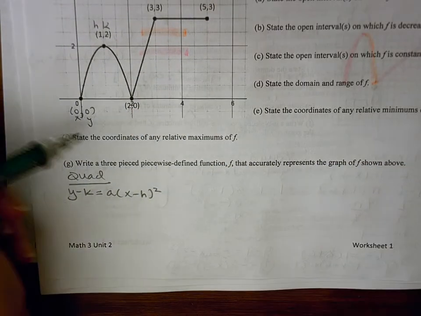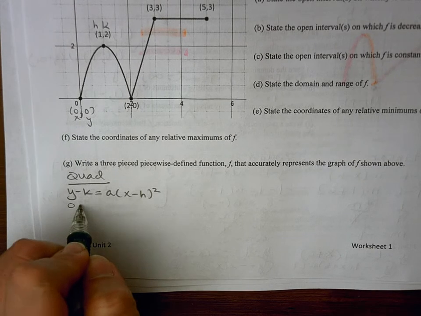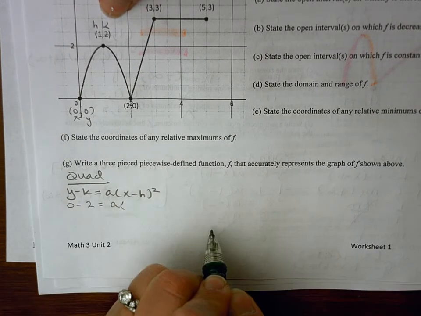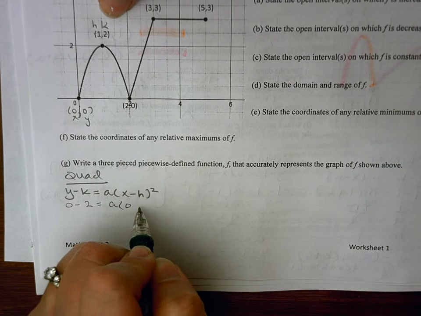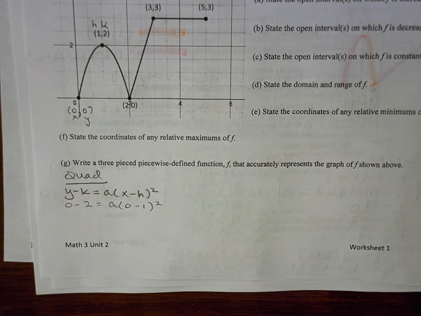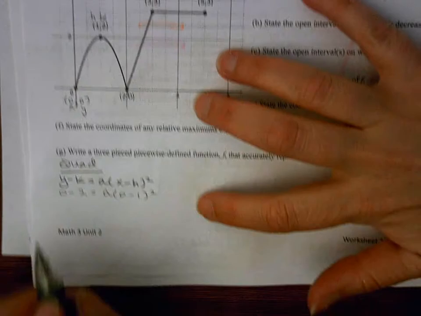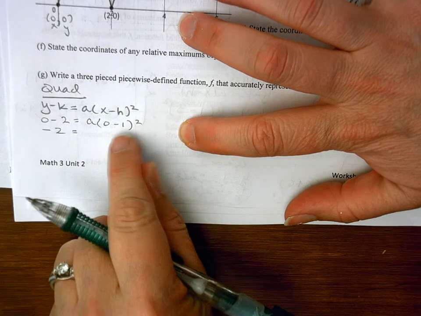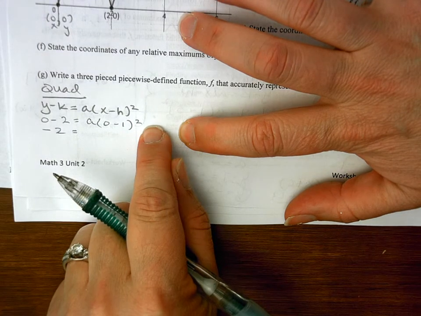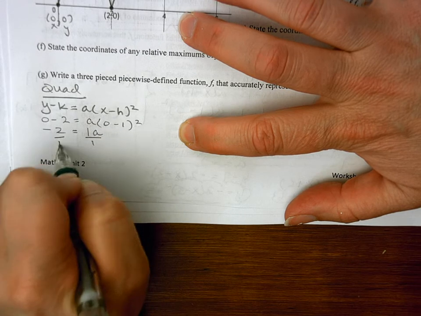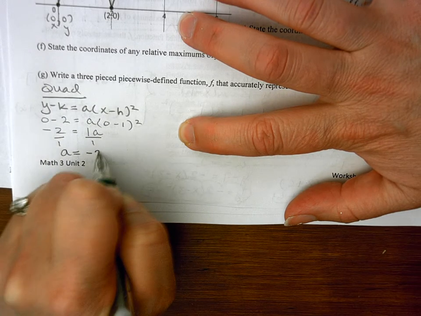So I'm going to replace y with 0 and k with 2, and I don't know a. And then I'm going to replace x with 0 and h with 1. So 0 minus 2, and then negative 1 squared is positive 1, so this is the same as 1a. And so a equals negative 2.